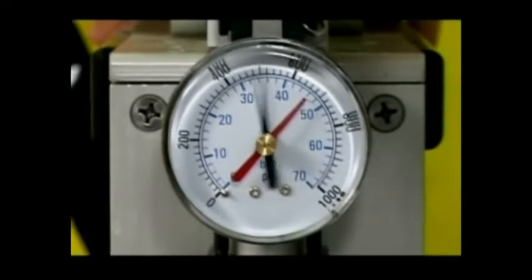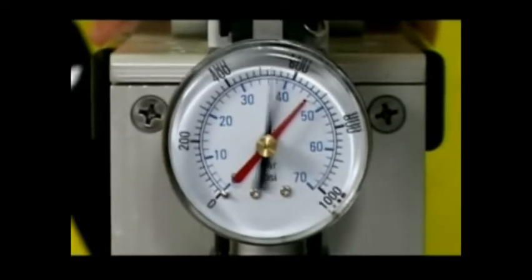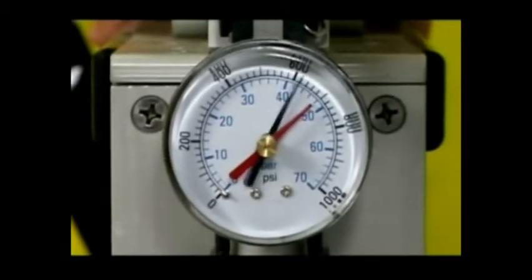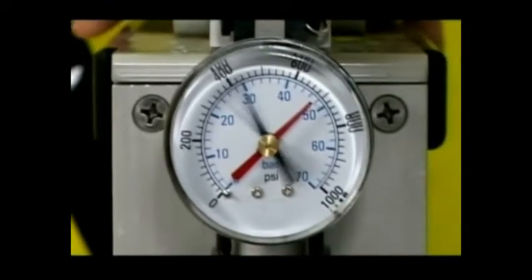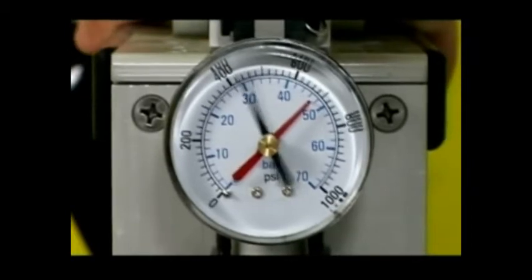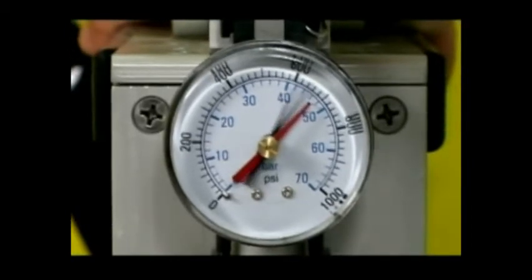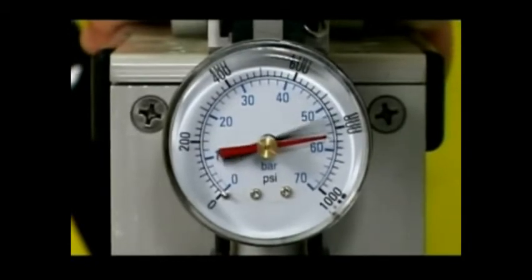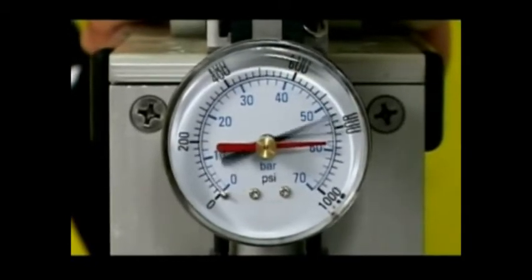Now we have 500 inch-pounds. 600 inch-pounds and the machine does not stop. This means that the protective film from the Bardahl B2 is still present, adhering to the metal surface, and we don't have any problem. Our machine is still running. I'm going to increase the pressure, 700 inch-pounds and 800 inch-pounds, and the machine does not stop.